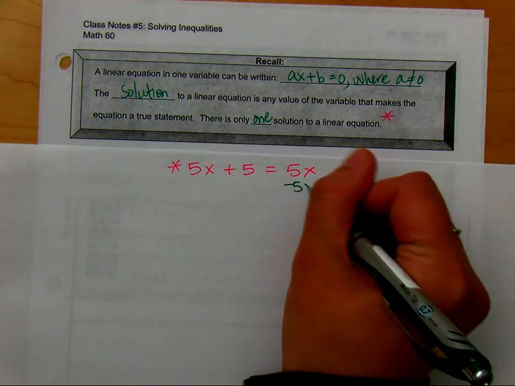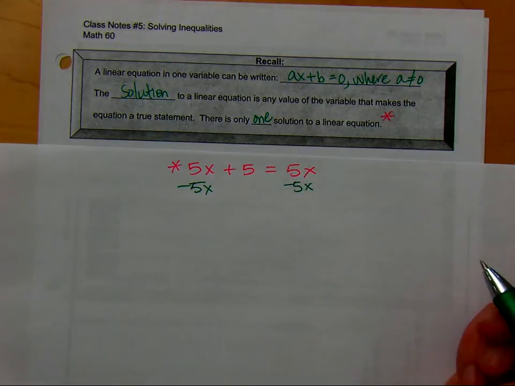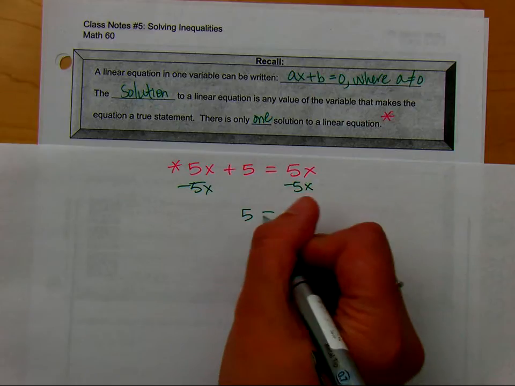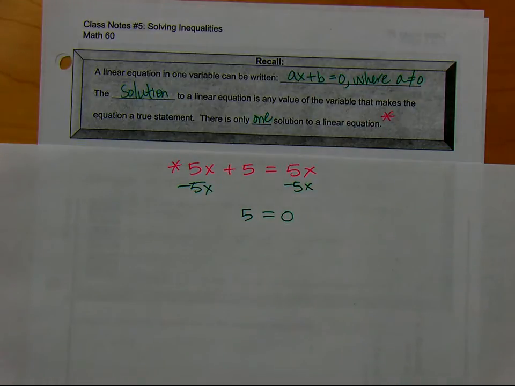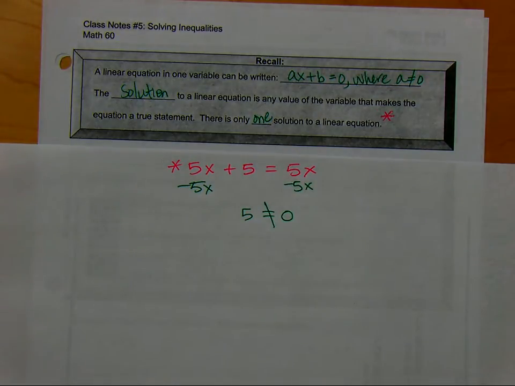I would subtract 5x from both sides, right? And I would get 5 equals 0. Is it true if I have $5, do I also have $0? No, 5 does not equal 0. So that would be an example of an equation that had no solution. It's what we call a contradiction. It could never be true.